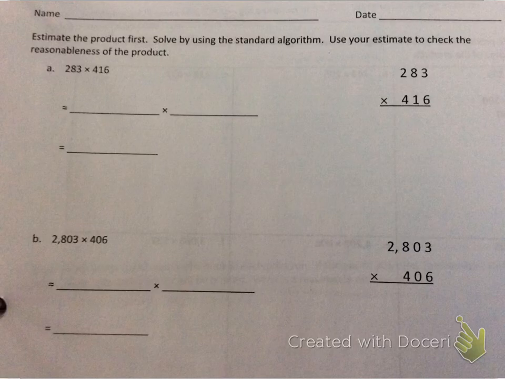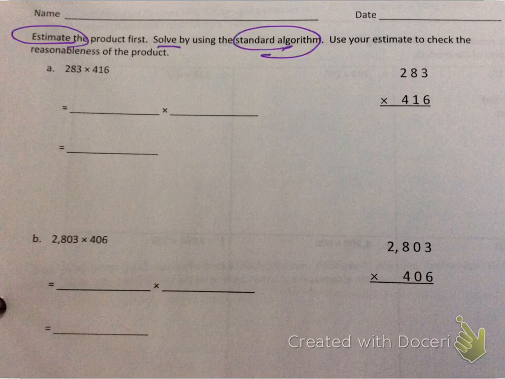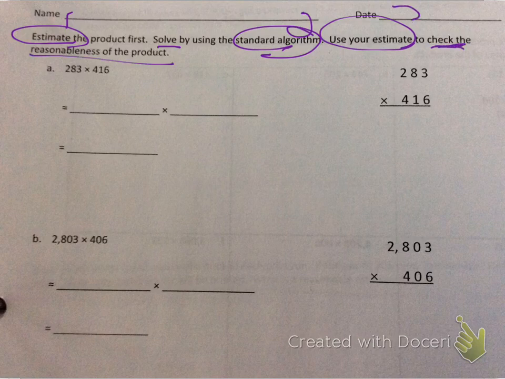Okay, we are going to go over Lesson 8 exit ticket. So, we have to do a couple of things on this. First, we need to estimate the product. Then we have to solve using standard algorithm. So that's one thing, two things. Then we have to use our estimation to check the reasonableness of a product. Okay, that's number 3. Let's get started.